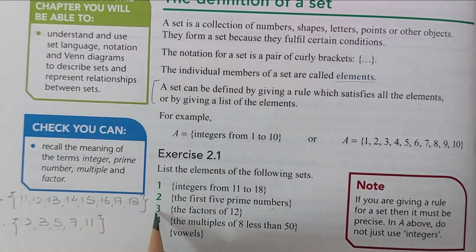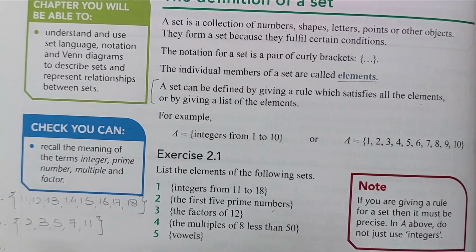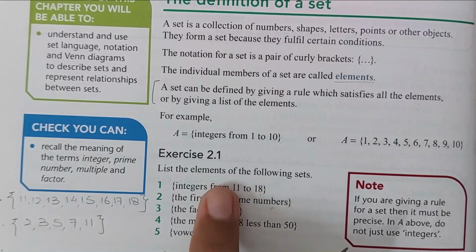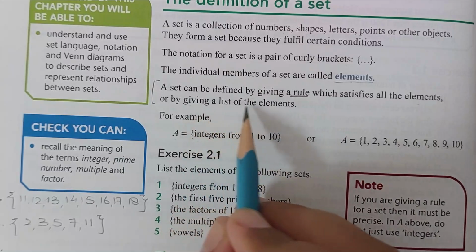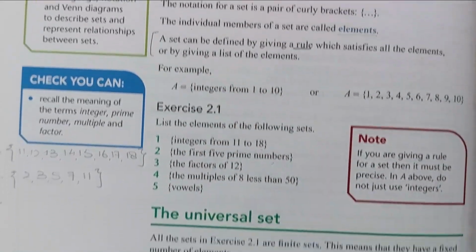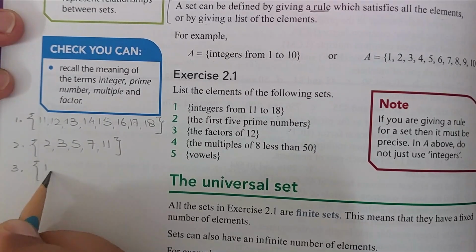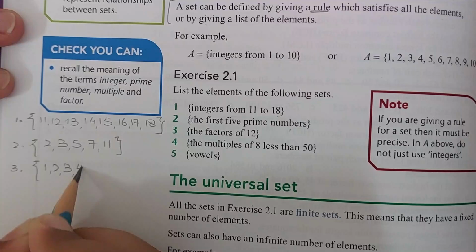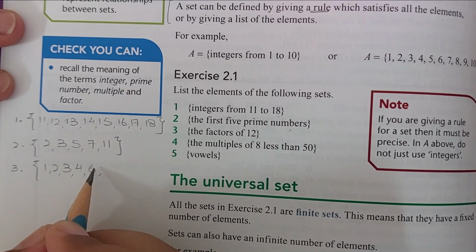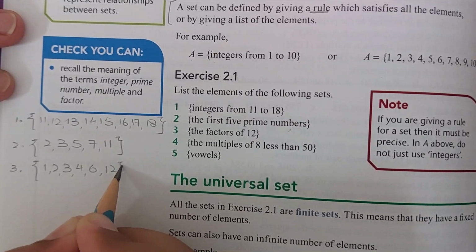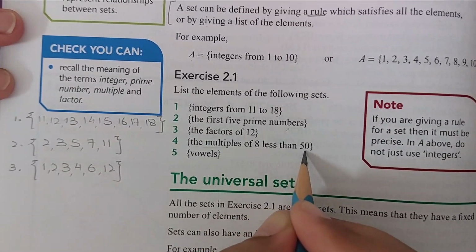Okay, now for the third question, it says a factor of 12. So we have to list all the factors of 12. You can see they are telling us the set in the form of a rule. They are giving us a rule and we have to list the elements of that set, right? So for the third one, we list the factors of 12, which are 1, 2, 3, 4, 5 is not a factor of 12, 6, not 7, not 8, not 9, not 10, not 11, it's 12 only.